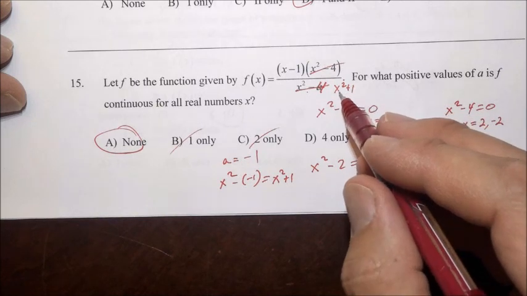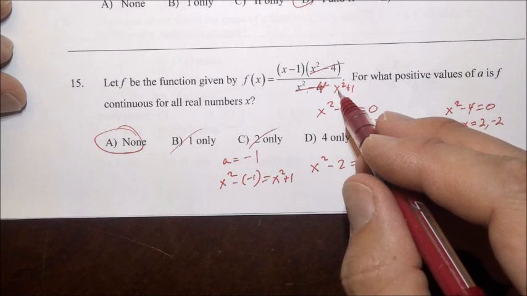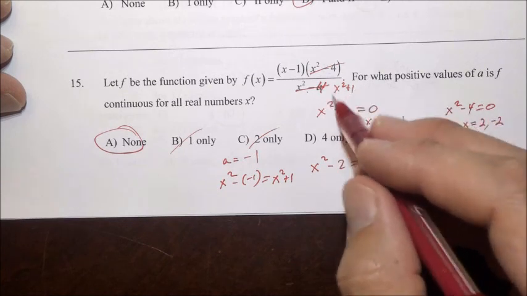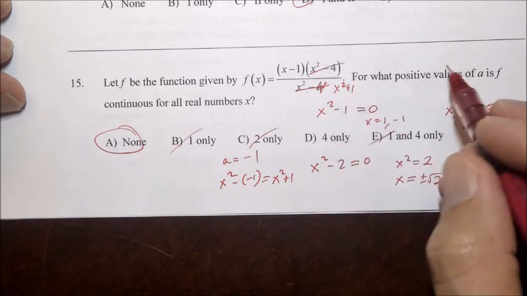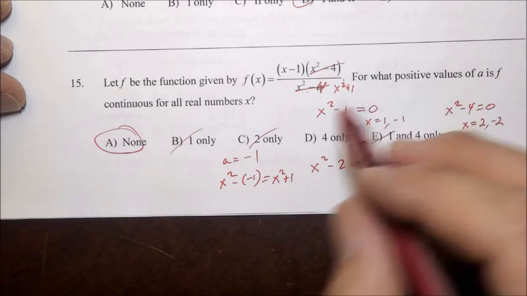We're squaring a number, which means the lowest result we can get when we square a number is 0, right? 0 squared is 0. Negative 8 squared is 64. Then we're adding 1, so no matter what, we always get a positive value. So if there were negative values of a, that would be okay. But for positive values of a, it's not possible.